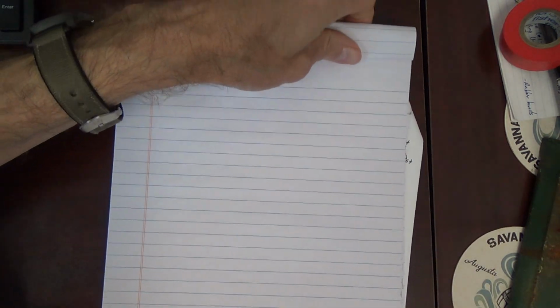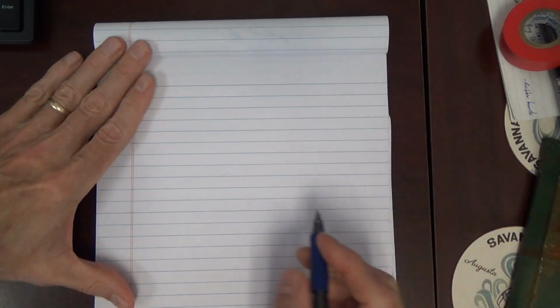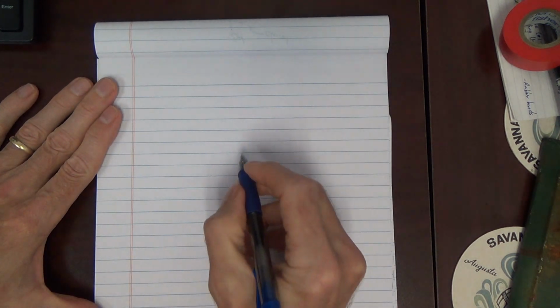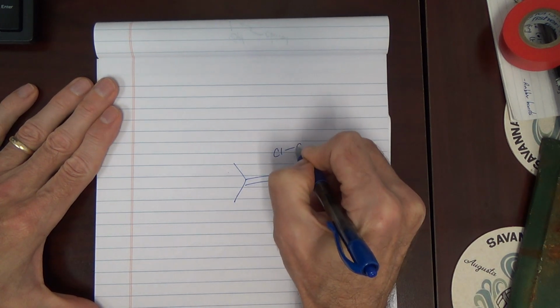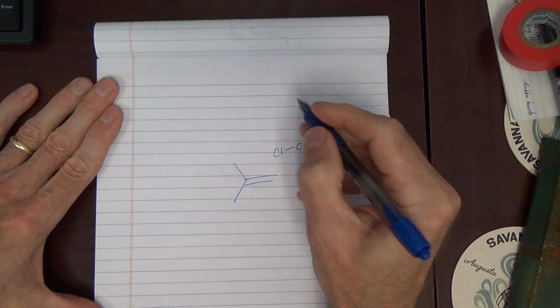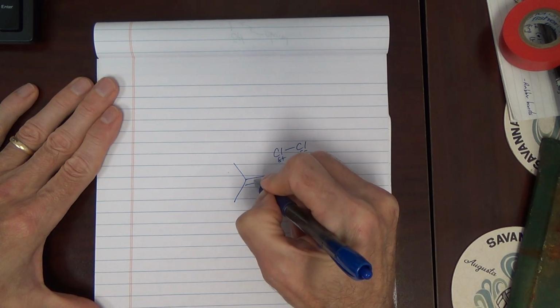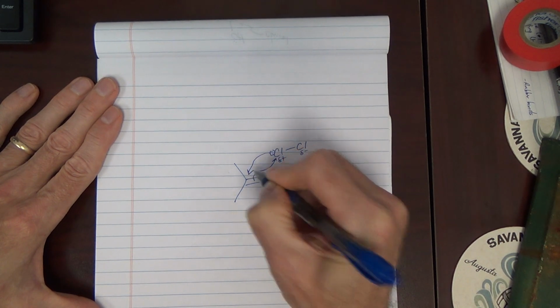Now, some books will show you this, and I'm going to show you a bit more detail than I normally would in lecture, because I have a little bit more time, and I think you will appreciate looking at these details. Some textbooks will show both steps all together. These electrons attack chlorine, and these electrons back bond.